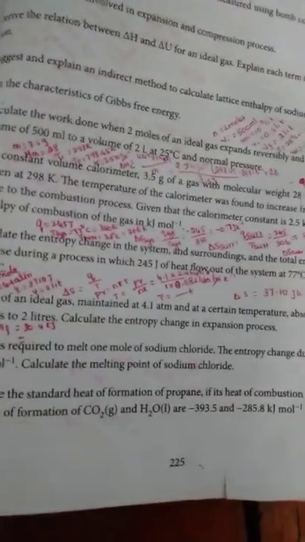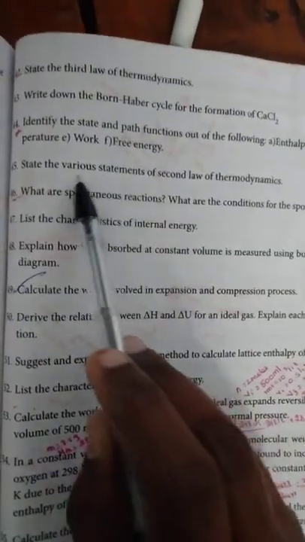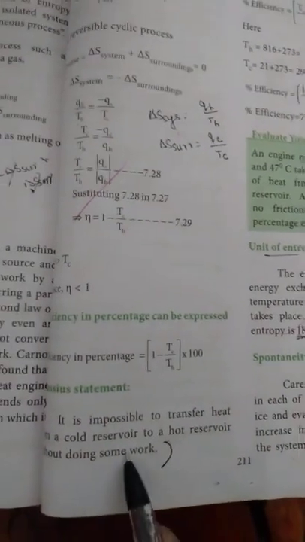Understand? See now take page number 225, question number 45. State the various statements of second law of thermodynamics. Just note the statements. Page number 210, the statements fully. Entropy statement, Kelvin-Planck statement. Then page number 211, Clausius statement. Till this Clausius statement, without doing some work.